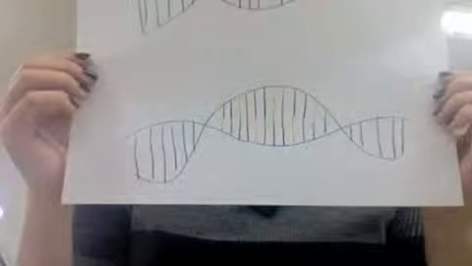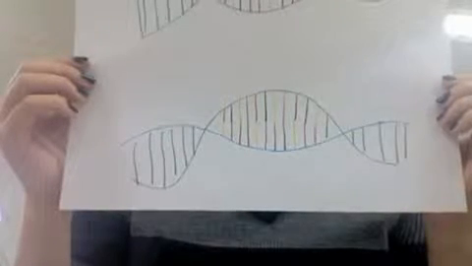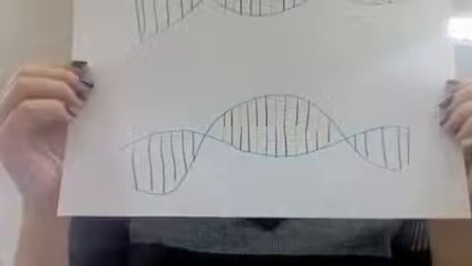Now there are 2 strands of double helix DNA. They are identical to each other. Note that each DNA has 1 old strand and 1 new strand.